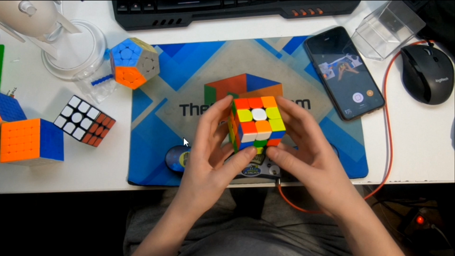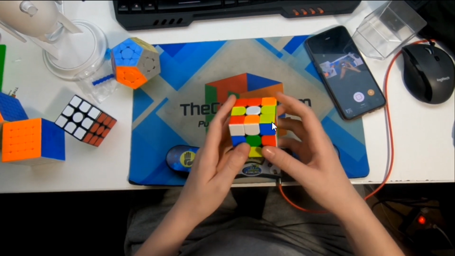Like the optimal way to solve that would be 5 moves, and it's not very fast either because it's like 10 moves in quarter turn metric, I think. So yeah, not very good.